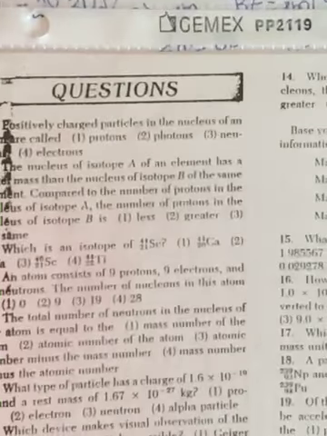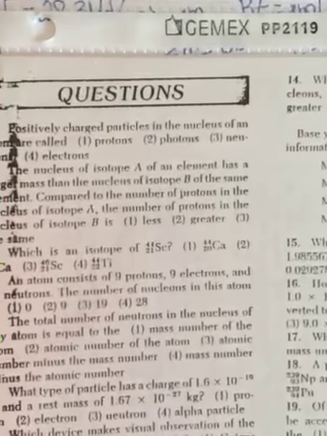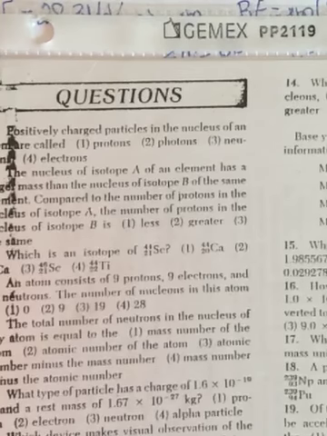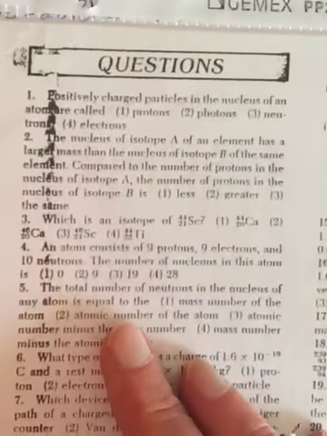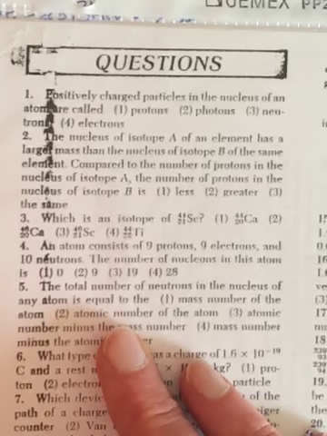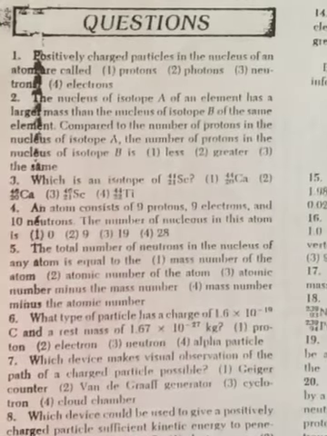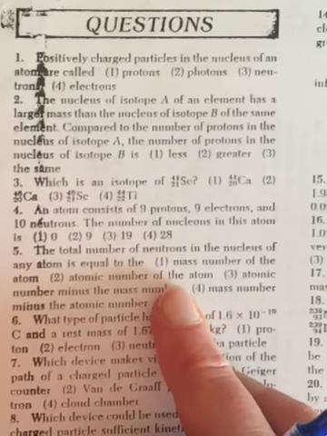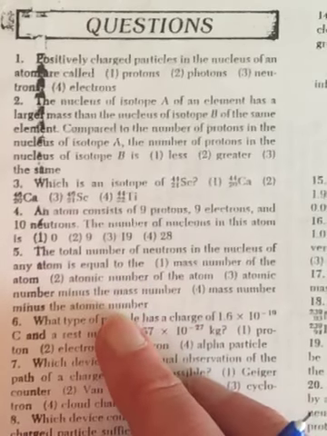Which is an isotope of Se40, too bad I can't see that, 4121. And so it also still has to be, I can't tell if it's Se or Sc, but it has to be this one, has to be the same element. All right, an atom consists of 9 protons, 9 electrons, and 10 neutrons. The number of nucleons should be 19. The total number of neutrons in the nucleus of an atom is equal to the mass number of the atom? No. The atomic number? No. The atomic number minus the mass number? No. The mass number minus the atomic number?